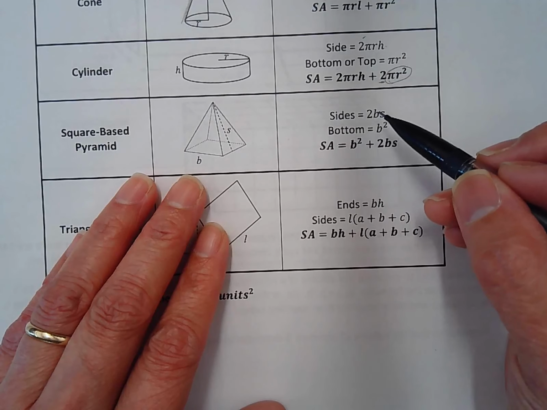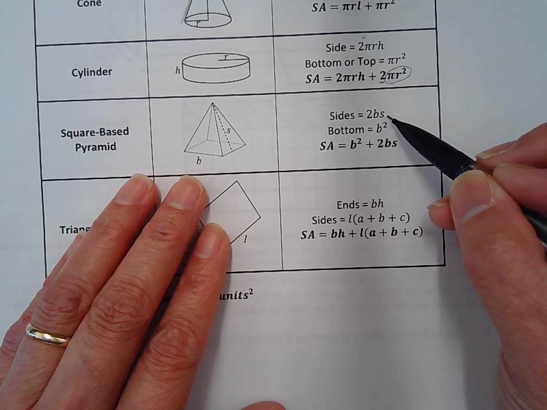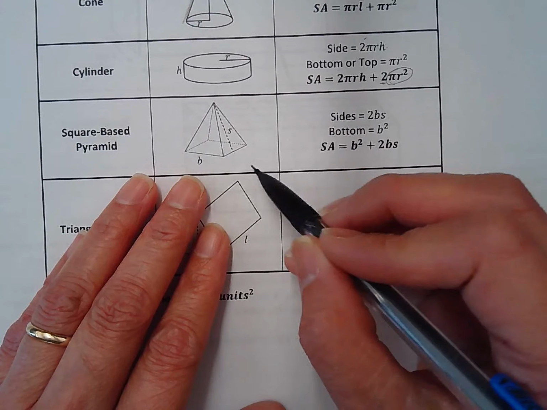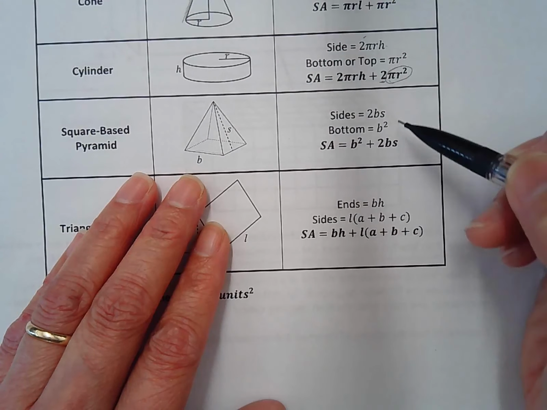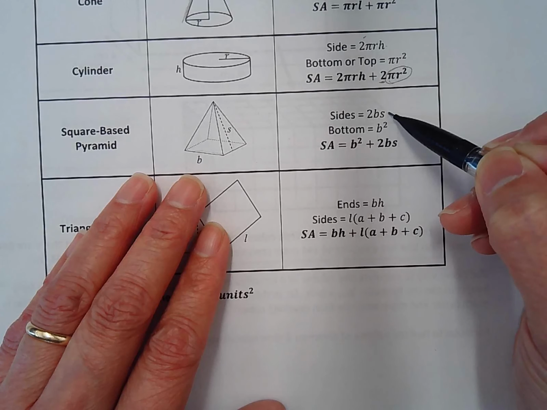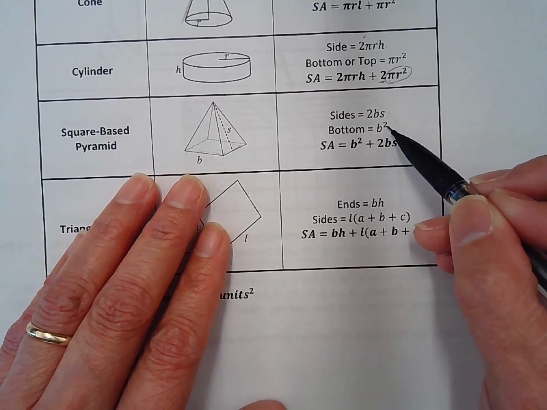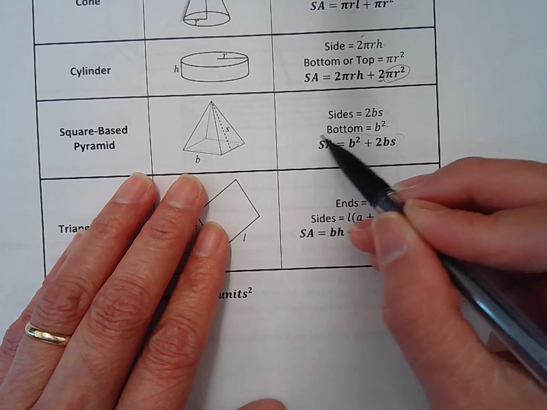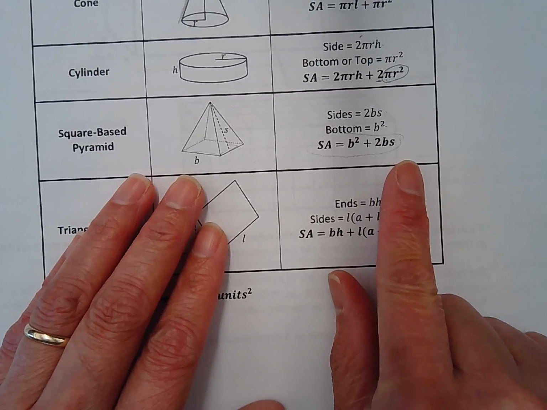Pyramid. Oh, I didn't show you the pyramid. 2bs. So b as in the base, and then s is the slant. And then the bottom is a square. So b squared. So the whole thing is b squared plus 2bs.